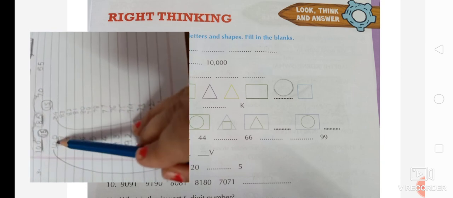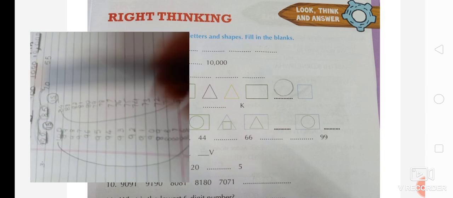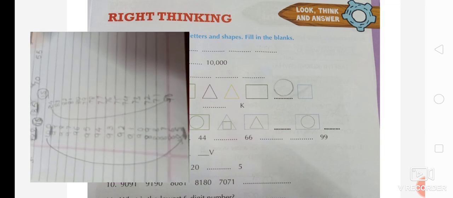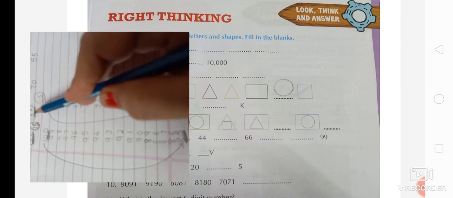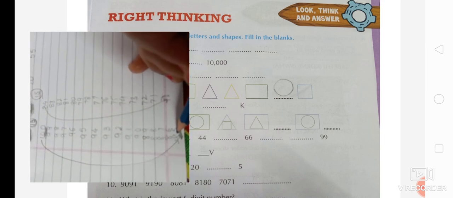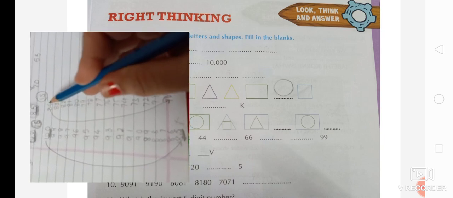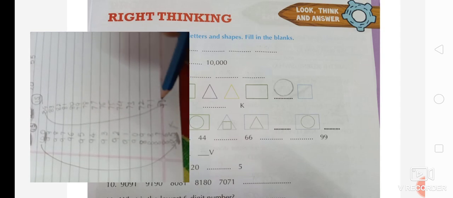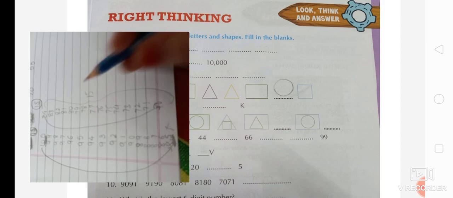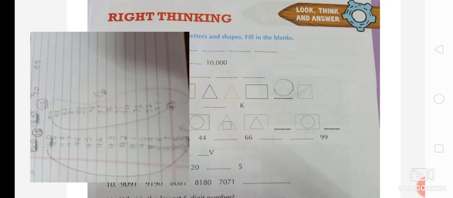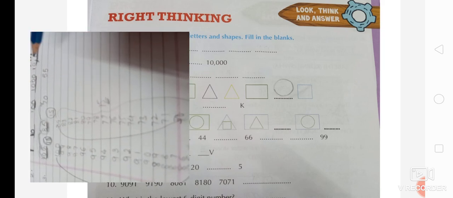So why are we not counting 100 here? Because 100 is already given. We'll count from 99 to 85, and we get 15 numbers. And here 85 is given, so we will not take 85, we will count from 84. When we count from 84 to 70, we get 15 numbers. So we are counting 15 numbers behind.